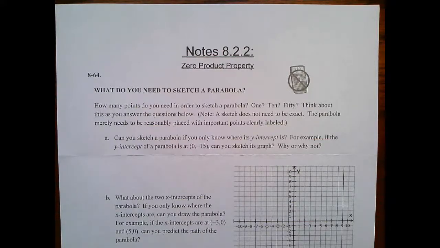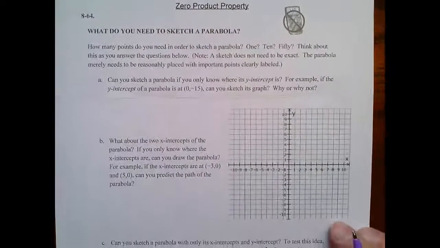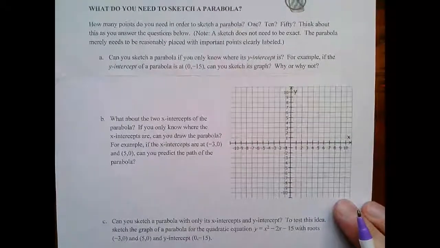So let's dive right in. In part A, it says, can you sketch a parabola if you only know where its y-intercept is? For example, if you knew a parabola had a y-intercept at (0, -15), would you be able to sketch it? Why or why not? Well, let's say that we have this graph over here, so we have some place to sketch. So I'll move this up a little bit.